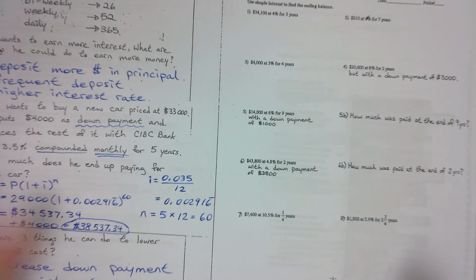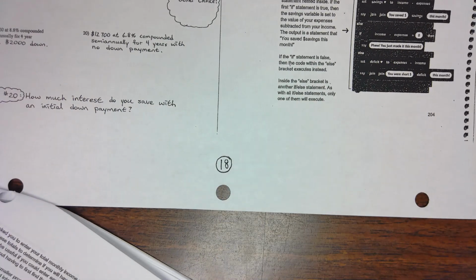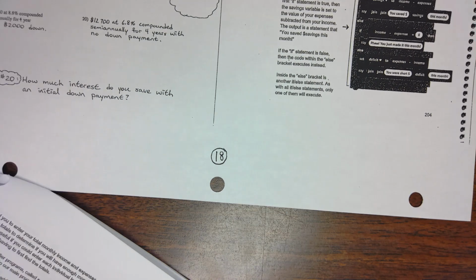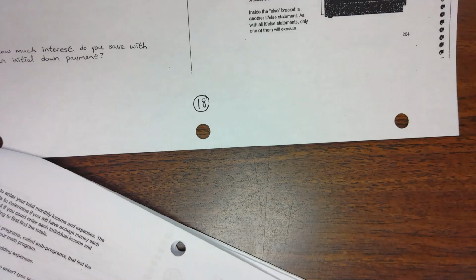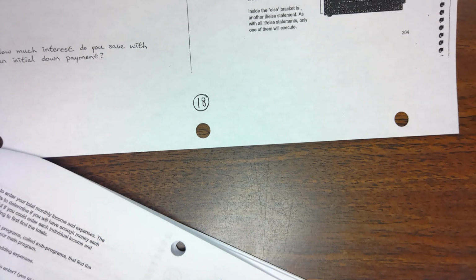Okay. So for your homework today, up to page 18. So these ones right here. Page 17 and 18. All right. Thank you. All right, so what are your ones for homework? Page 18. Don't fall behind. Up to page 18.